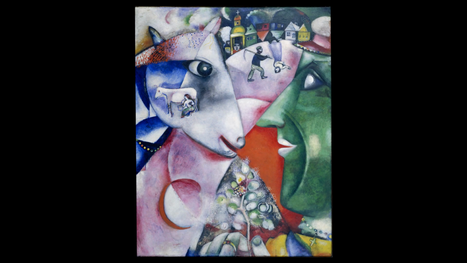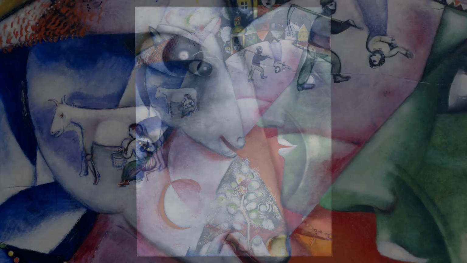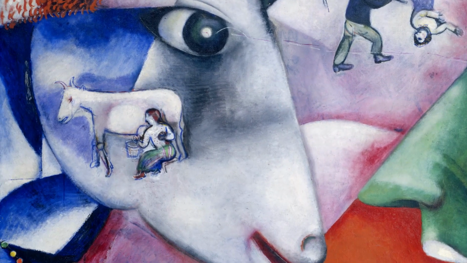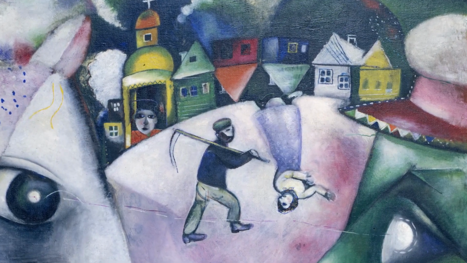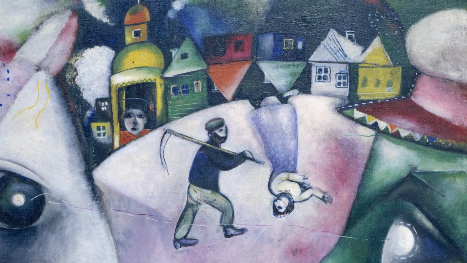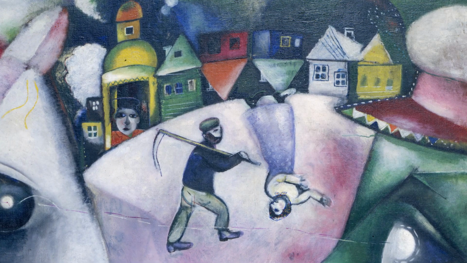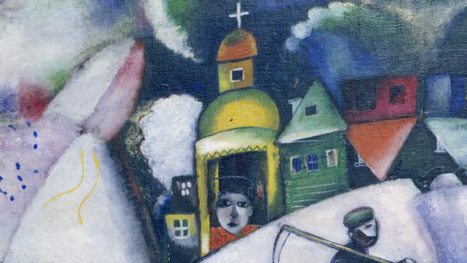The man's profile and the large animal's face take up most of the painting's composition. And we see a hand holding a small flowering tree. The large cow contains a smaller image of a woman milking another animal. In the background are smaller figures, a man carrying a scythe, a type of farming tool, and an upside-down woman, against a backdrop of colorful houses, and a church which has a large face looming in the doorway.